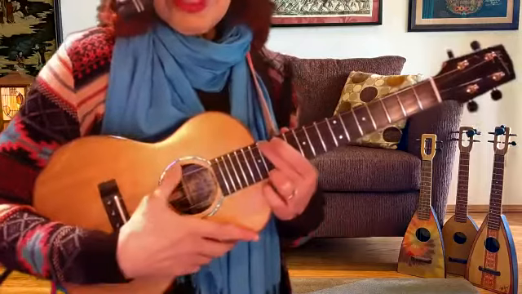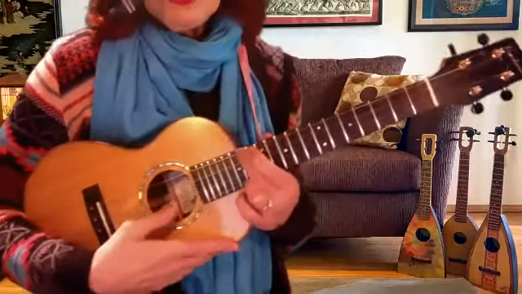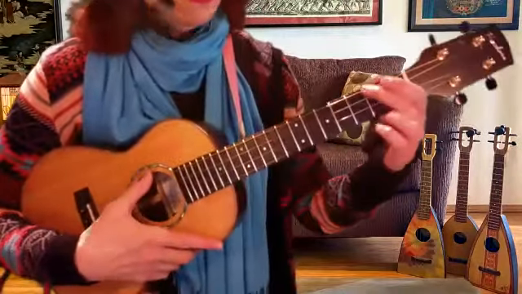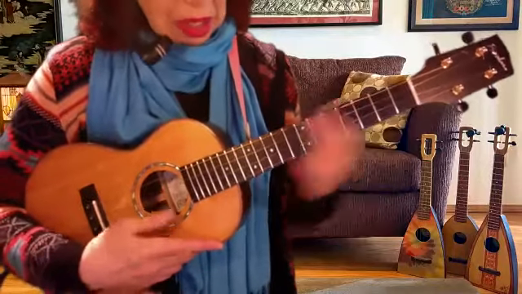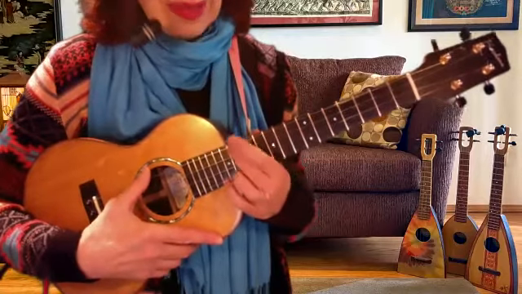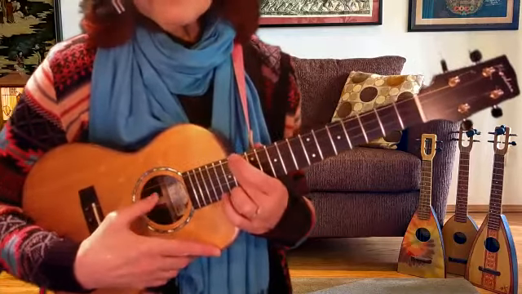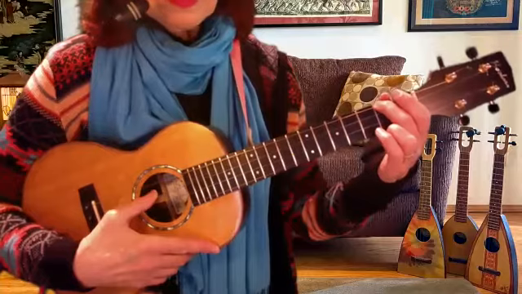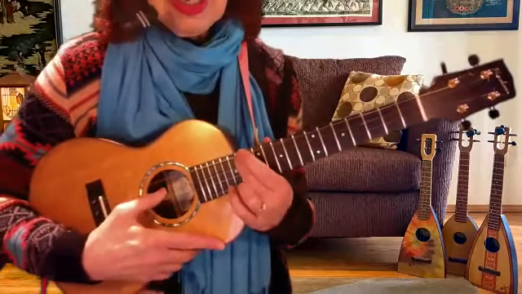Now, see if I strum that, that is an A minor chord. It's an octave higher than this. Do you hear that? The difference is this note is an octave higher than this A. Here's an A, here's an A.